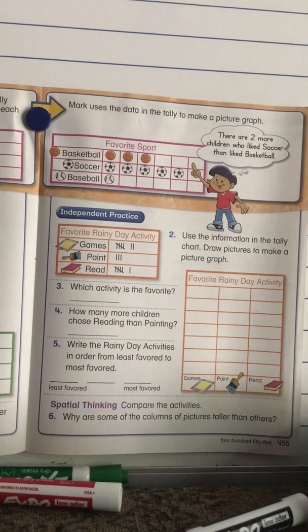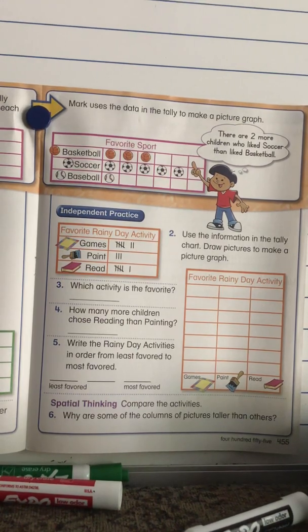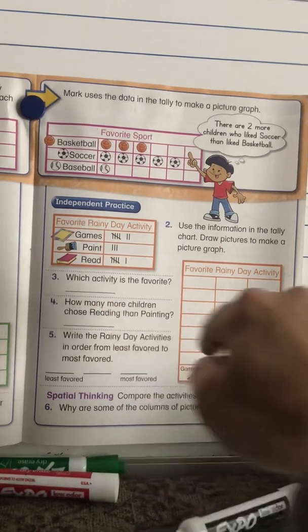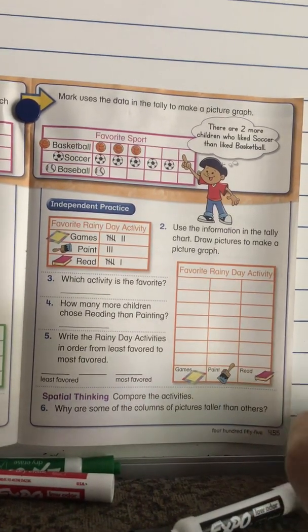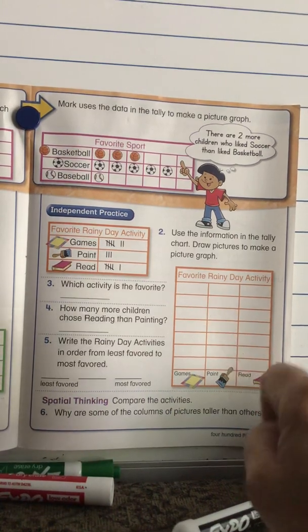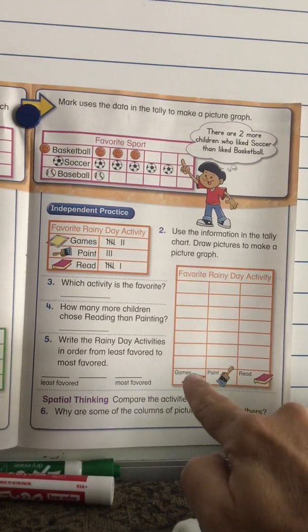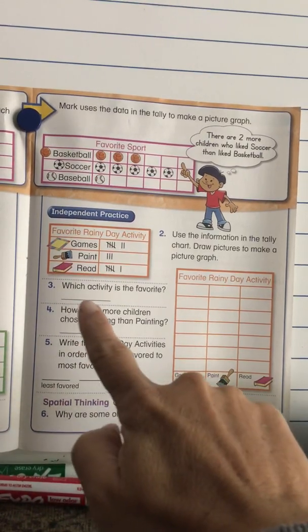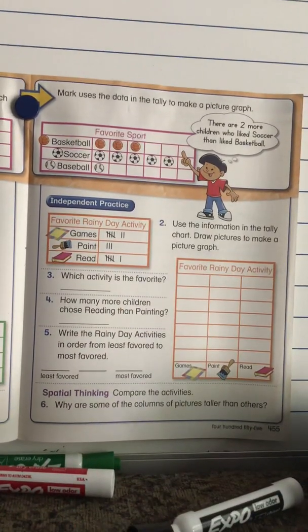When you're finished there, we can answer some questions by looking at the graph. Number 3, which activity is the favorite? The favorite means it had the most votes. So which one on your graph goes up the highest? It should be games. So you're going to write the word games on the line for number 3.